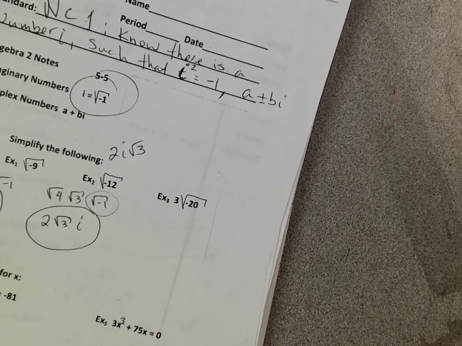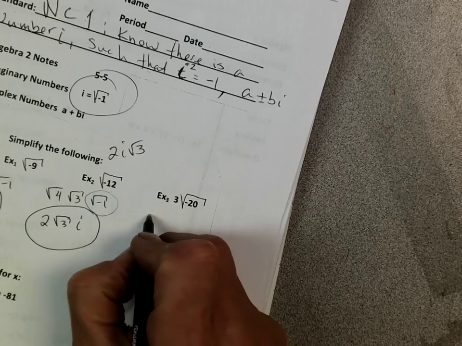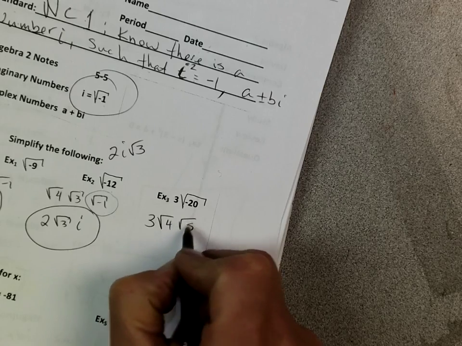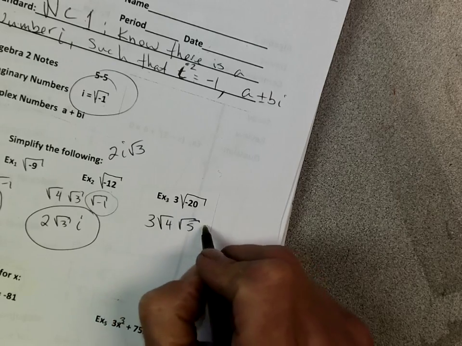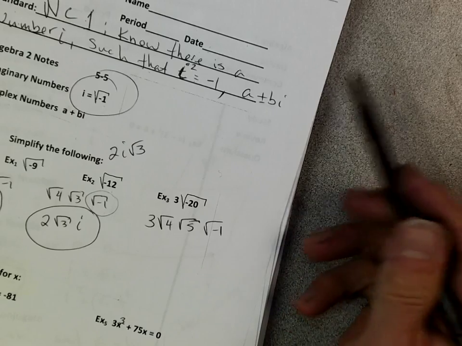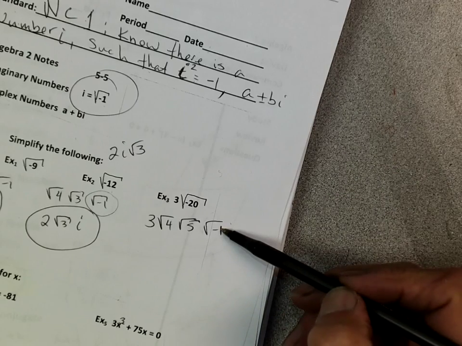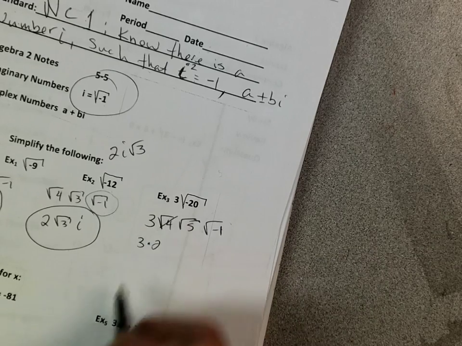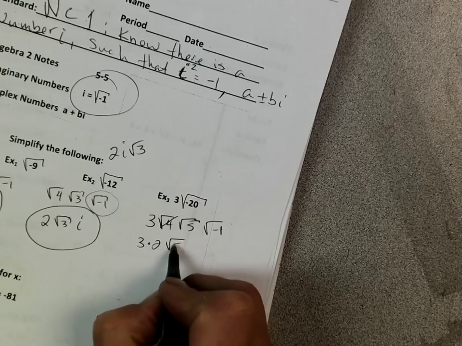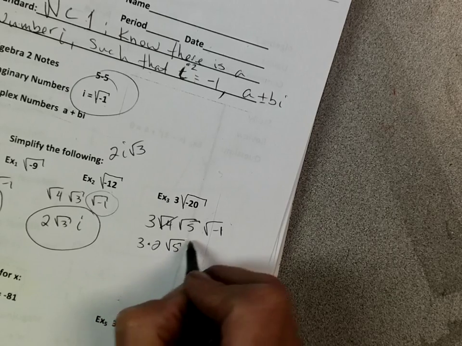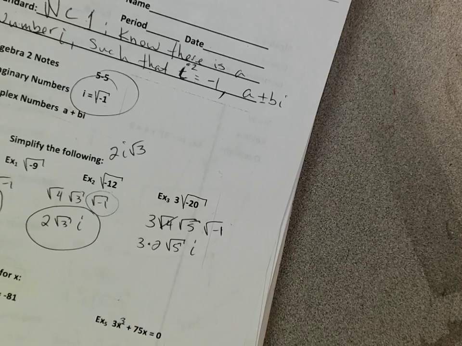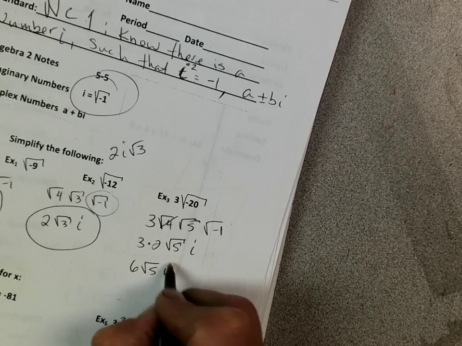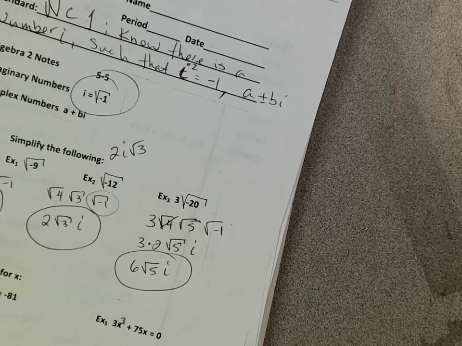Okay, example 3. Same stuff we've been doing. I'm going to rewrite this as 3, and I'll break down the 20 into the square root of 4, the square root of 5, and I'll take care of the negative by doing a square root of -1, right? So this isn't hard. Whenever we see the square root of -1, we're just going to write i. So I'm going to go 3 times 2, because square root of 4 is 2, square root of 5, and square root of -1 we know is i. So the grand answer of this one is 6 square root of 5 i. It's not that difficult, is it?